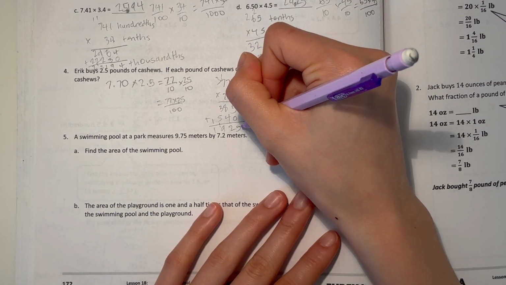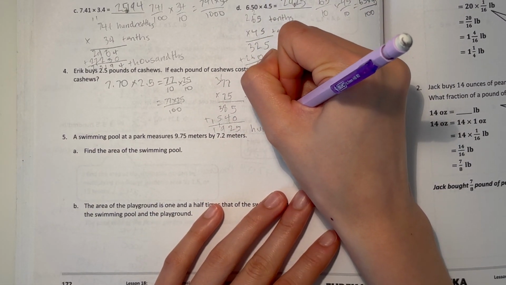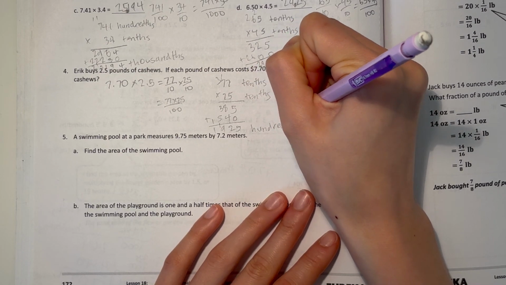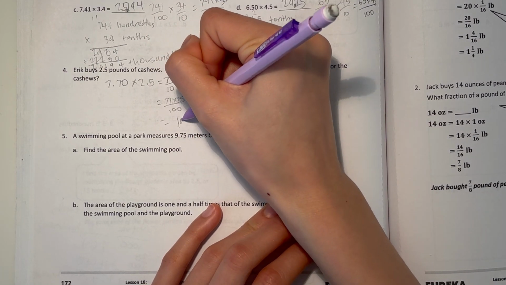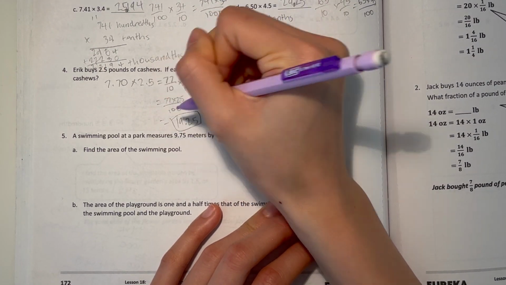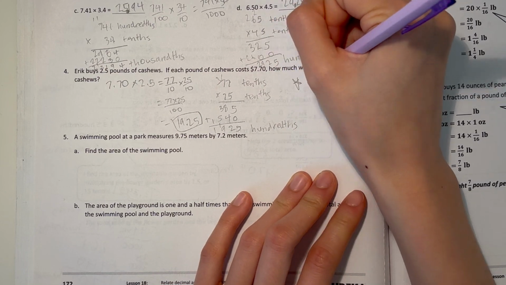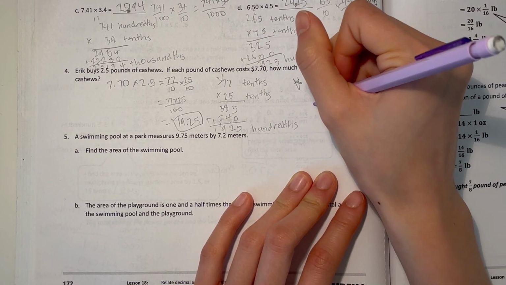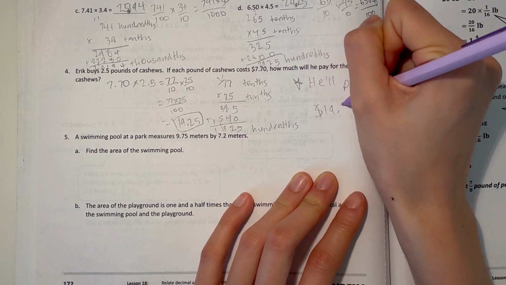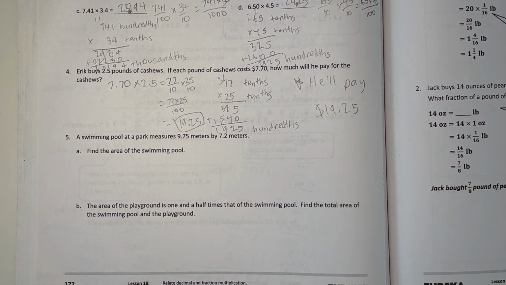So that's 1,925 hundredths. So it's 19.25. So that means you'll pay $19.25.